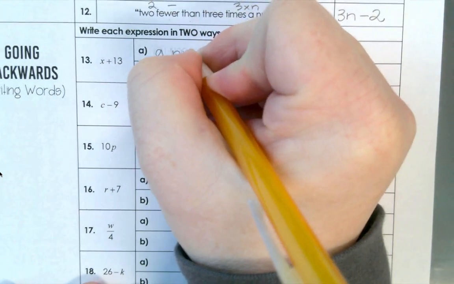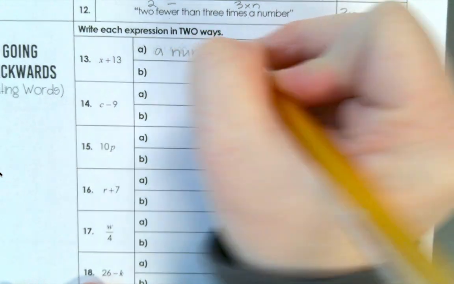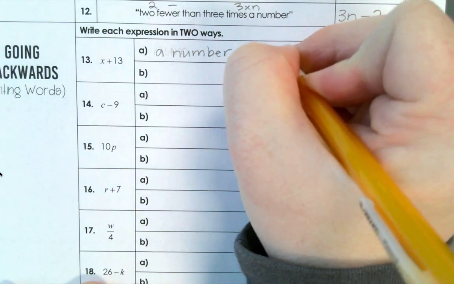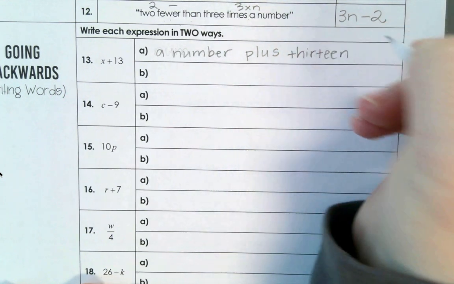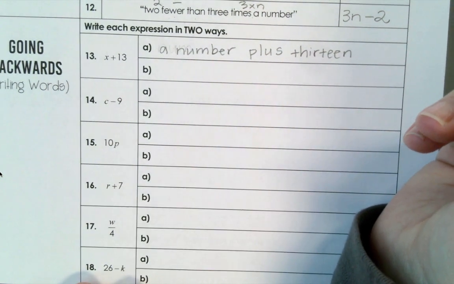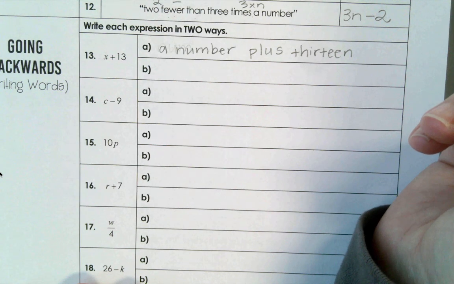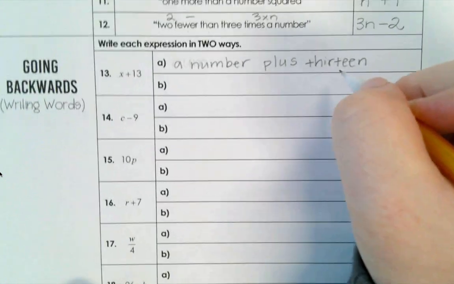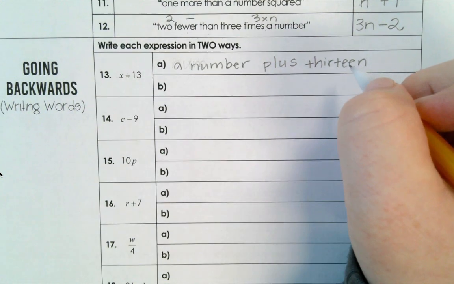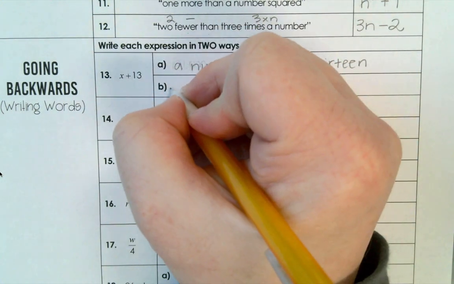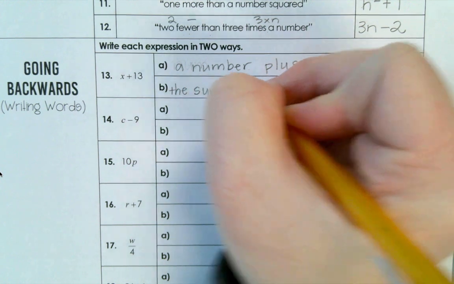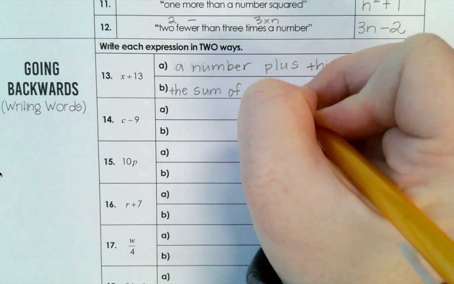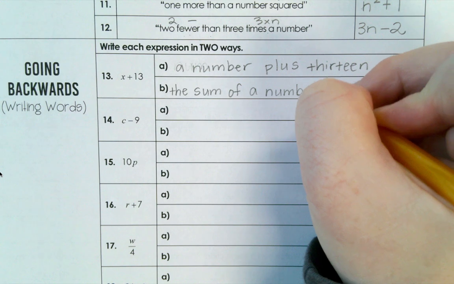A number plus 13. I like that. You need to write the word out though. Don't put the number. Also, there are multiple ways. We can do the sum of a number and 13.